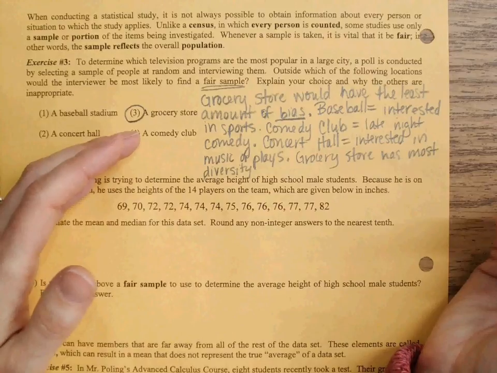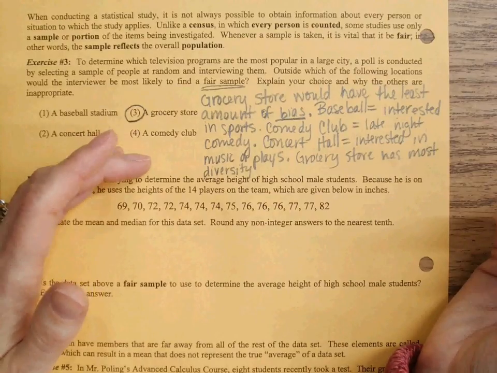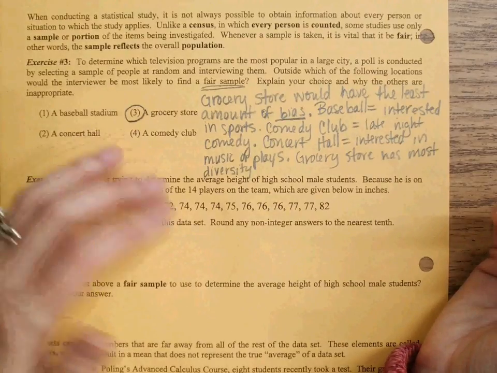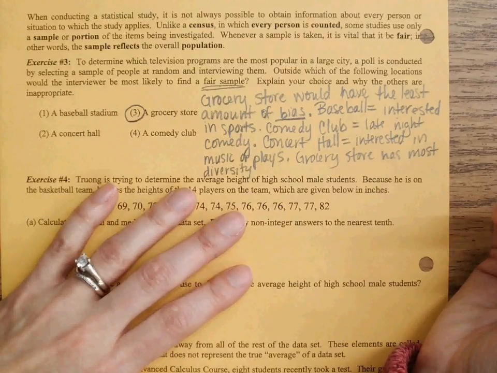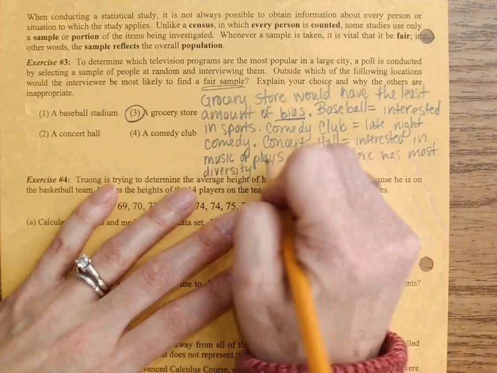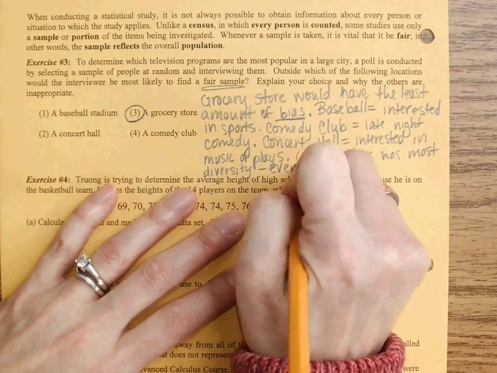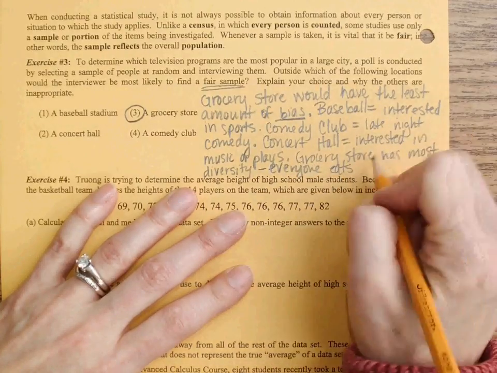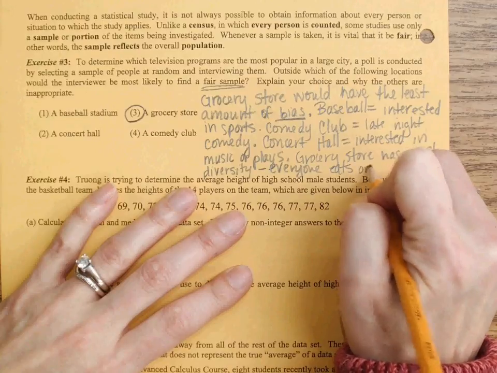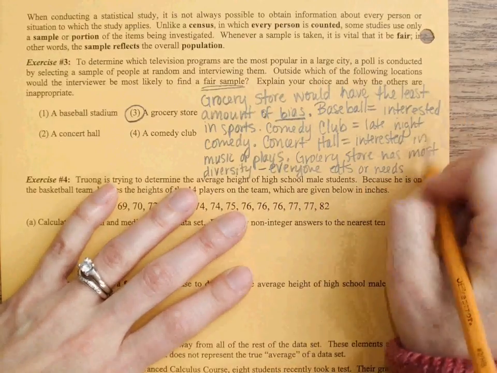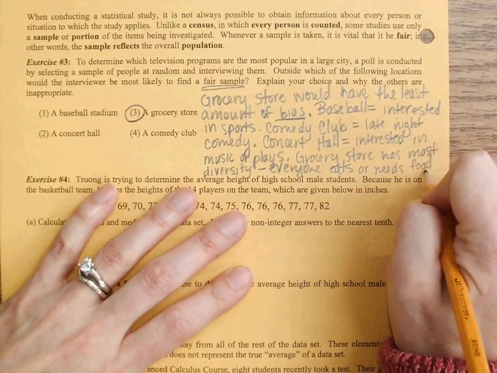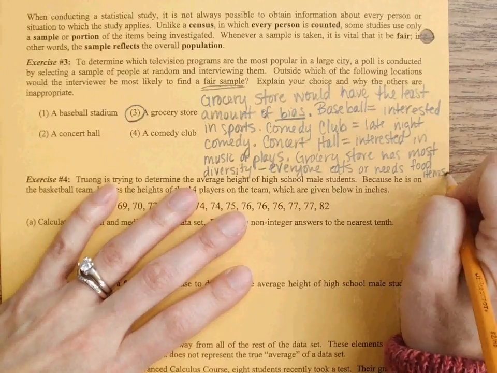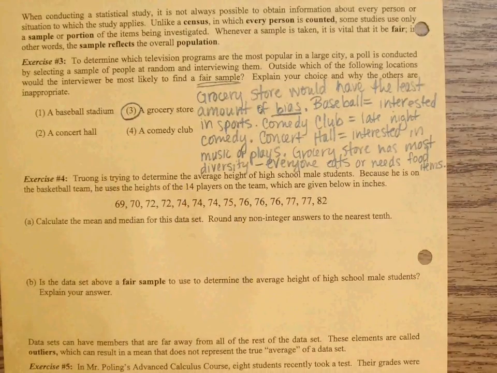Okay, not everyone's a big cook, but most people do need to pick up at least one item from the grocery store about once a week. We can go ahead and just write in, since we're running out of space, everyone eats or needs food items or drink items, milk, that sort of thing.